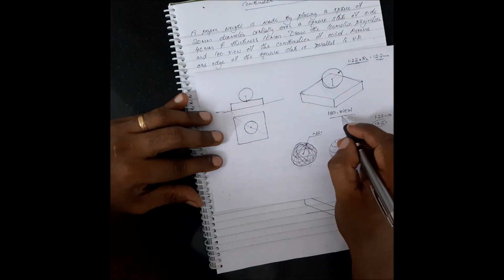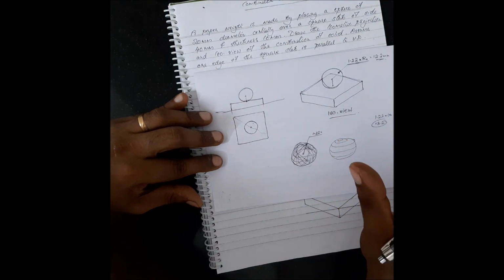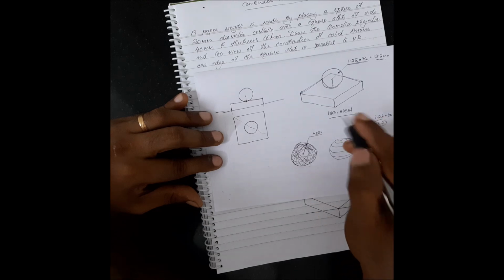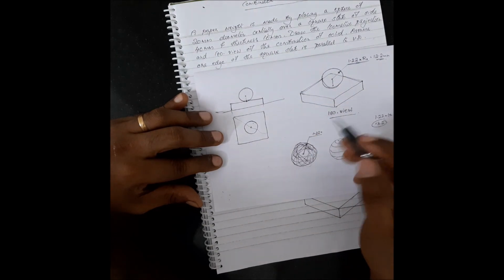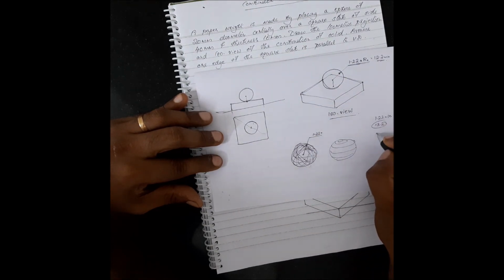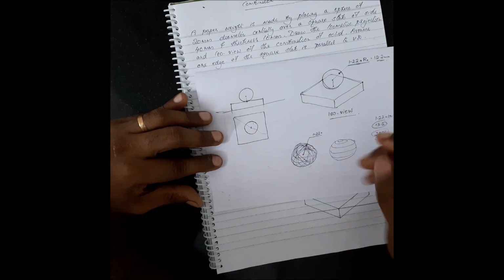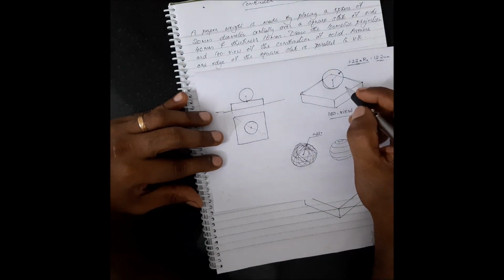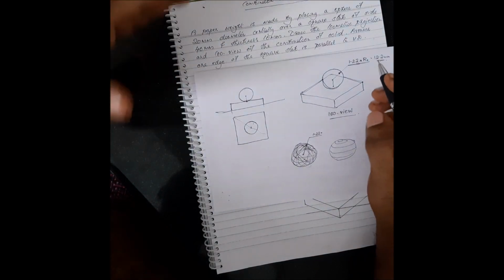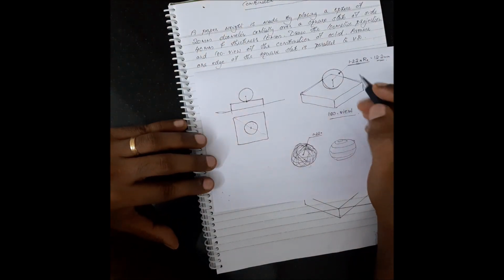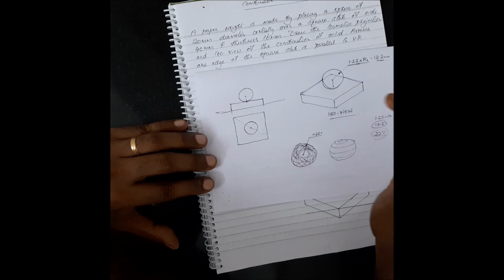Remember, in an isometric view, there is a small enlargement in the appearance of the object, and that appearance is calculated to be 22% of the actual thing. So that factor is coming here. Now the question is, how do you remember this? In isometric view, when you draw the circle, you have to draw the circle at a radius of 1.22 times the actual radius.